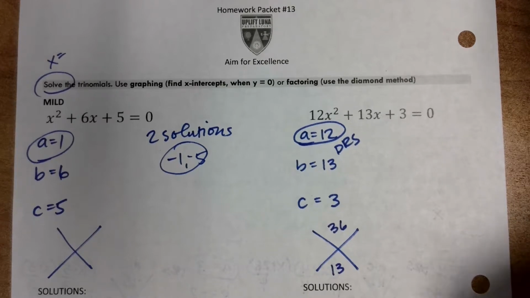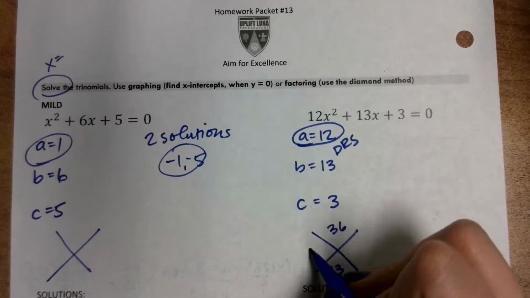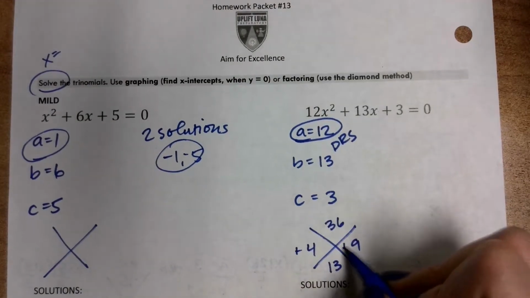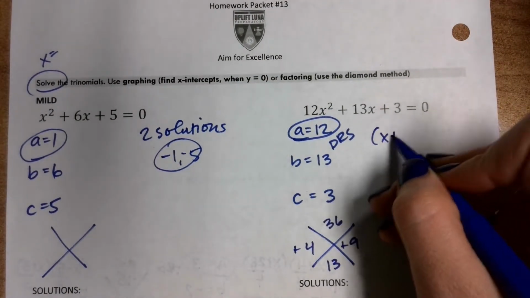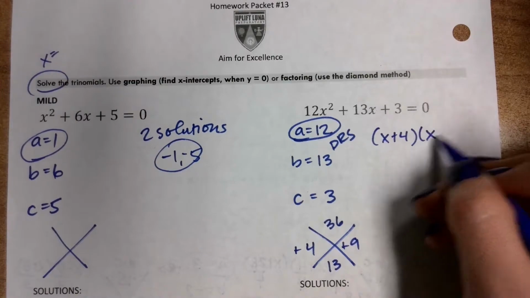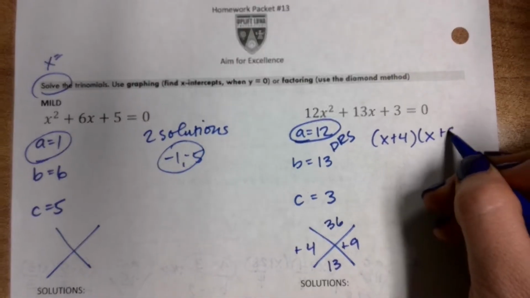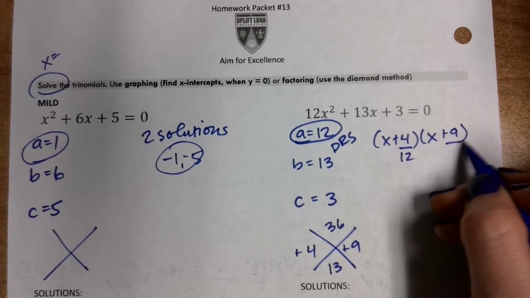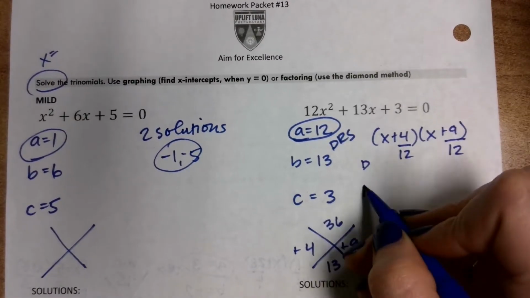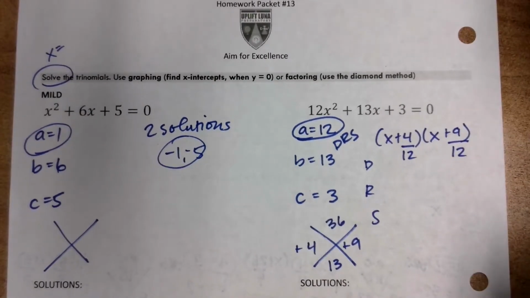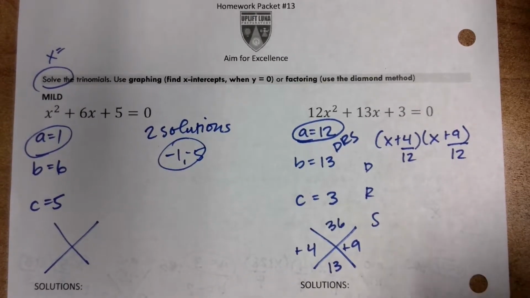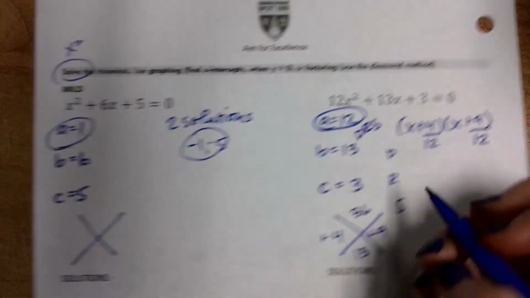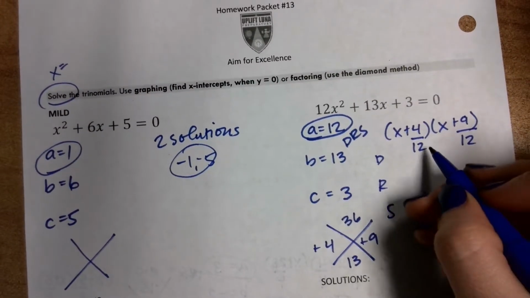Factors of 36. 4 and 9. That had to be 13. X plus 4, x plus 9. D stands for divide by A, R stands for reduce, and S stands for swing. Sometimes there are ones that you know how to factor, because sometimes graphing just doesn't work. So divide by A, reduce.